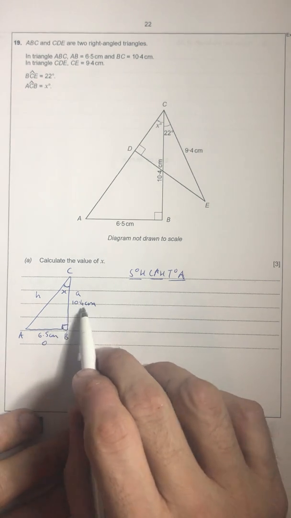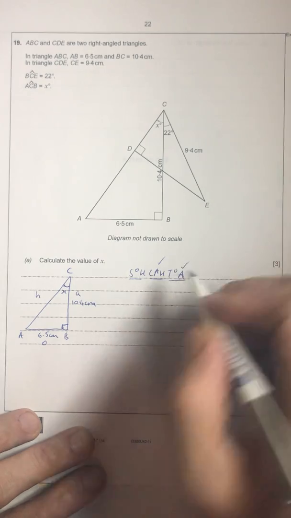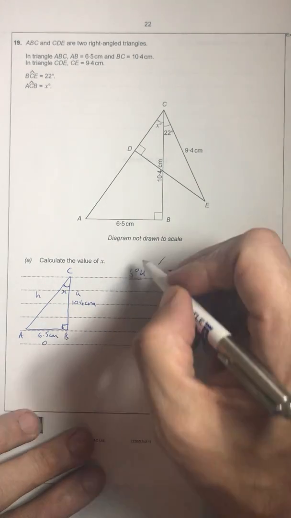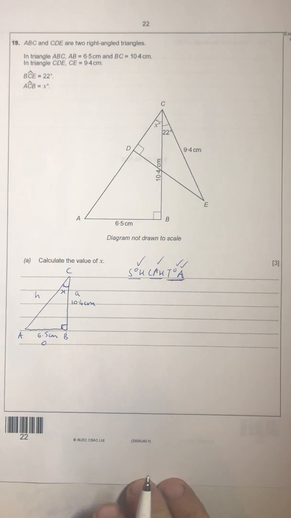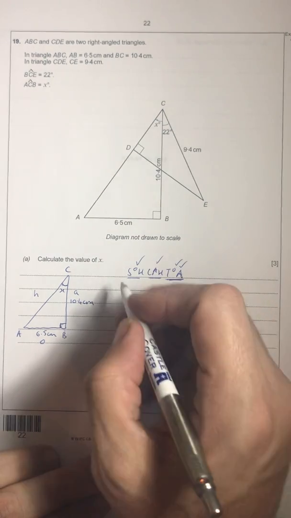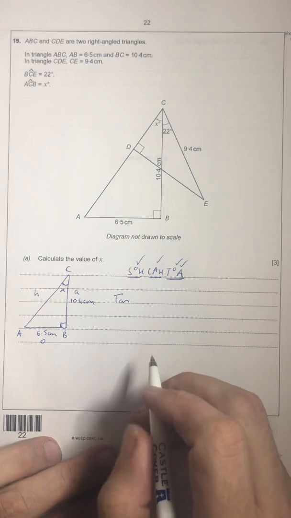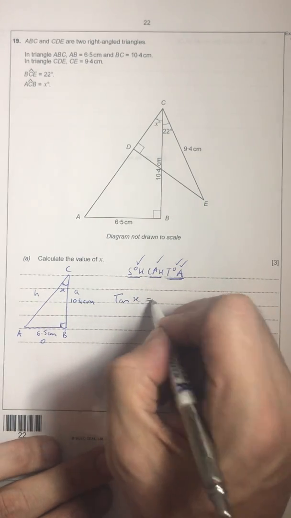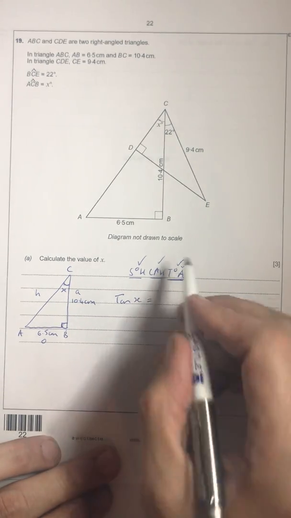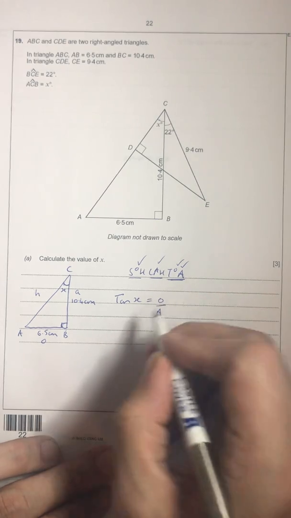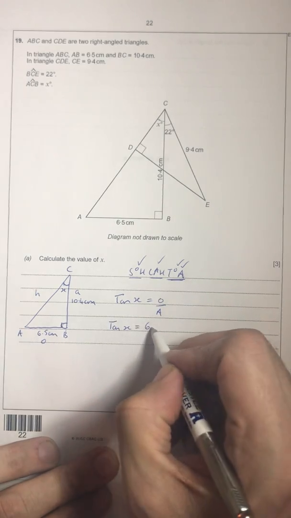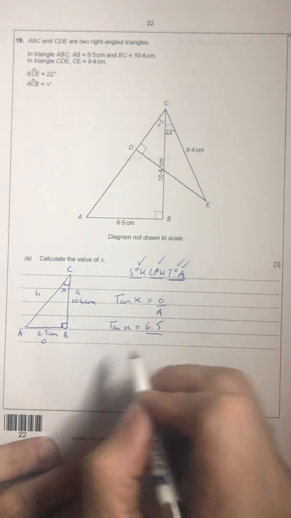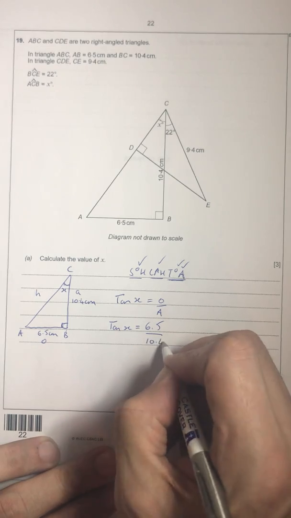So what you need to do now is to tick off the sides that you're given. So I'm given the adjacent as 10.4, so I tick off my A's, and then I tick off the O's because I'm told that the opposite is 6.5, and I pick the formula which has got the 2 ticks on it, which is the TOA. So TOA stands for T for tan, so it's tan of the angle is equal to the middle letter over the last letter, so it's O over A. So tan x is going to be equal to O, which I know is 6.5, over A, which I know is 10.4.